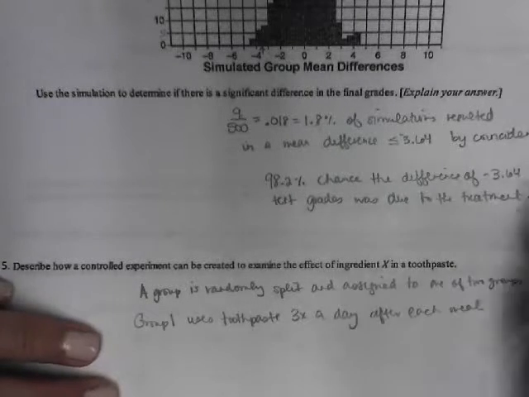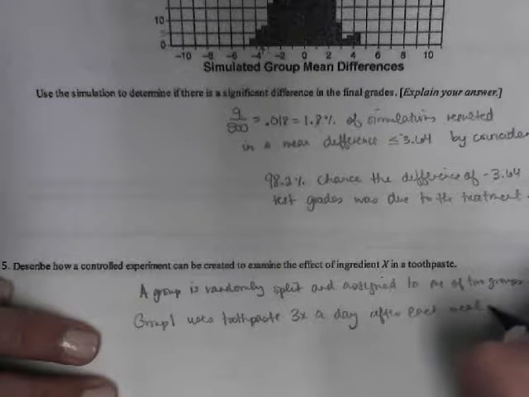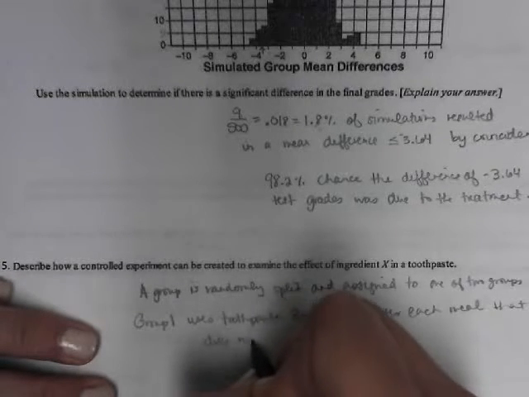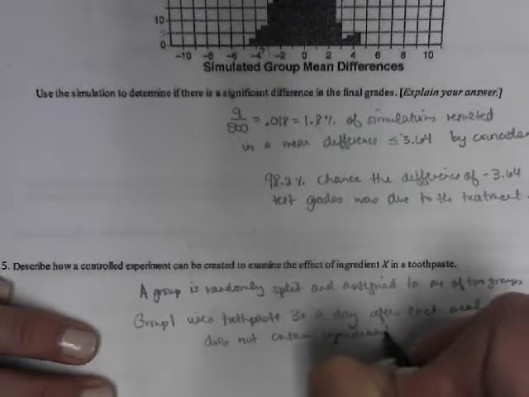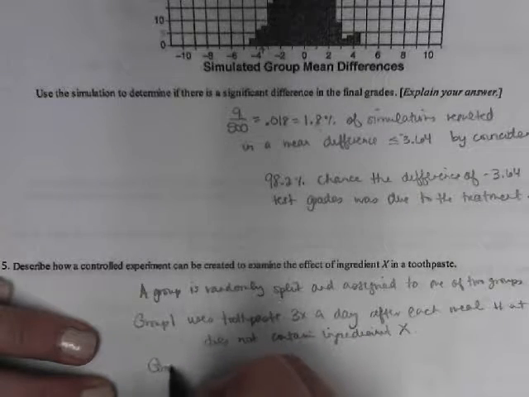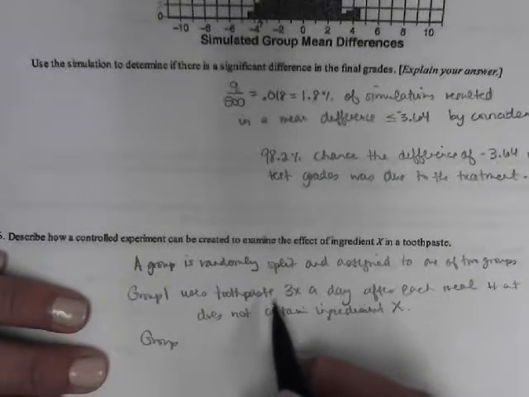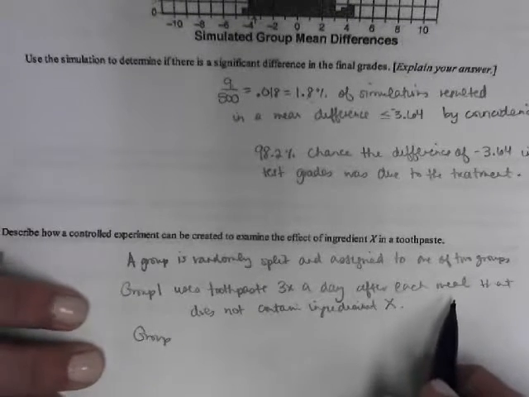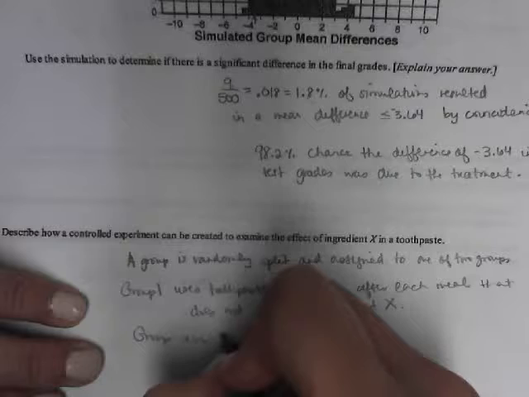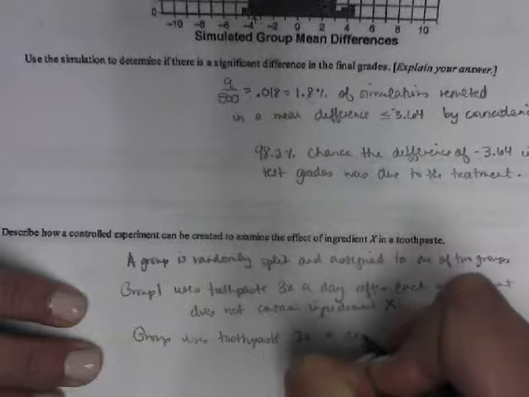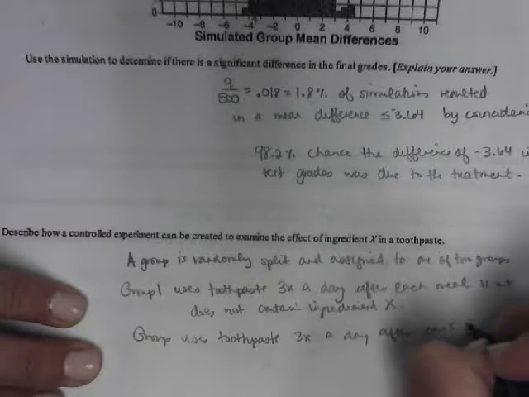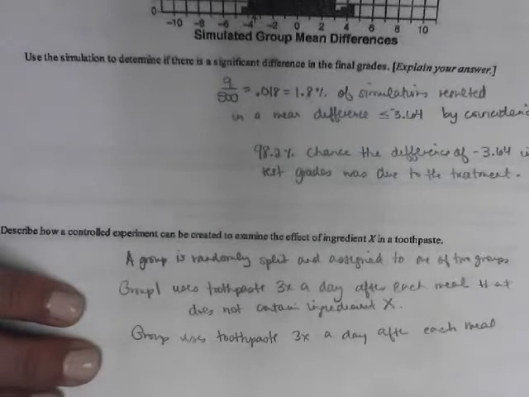and that does not contain ingredient X. Okay, whereas group 2 is going to do the exact same thing. Uses toothpaste 3 times a day after each meal. That does contain ingredient X. In other words, we're keeping as much exactly the same as possible, so there's only one moving part here.